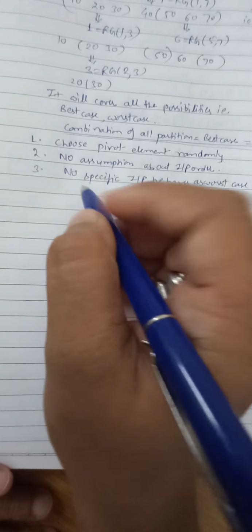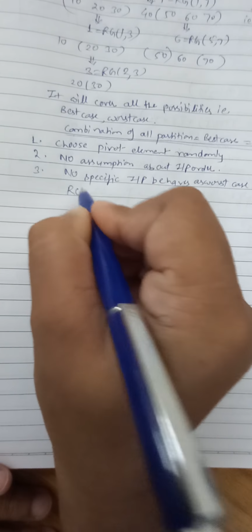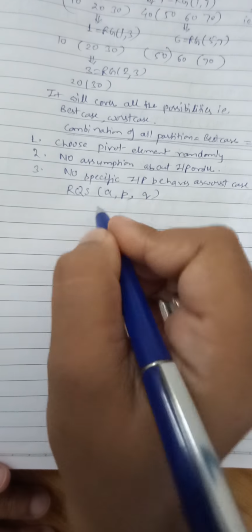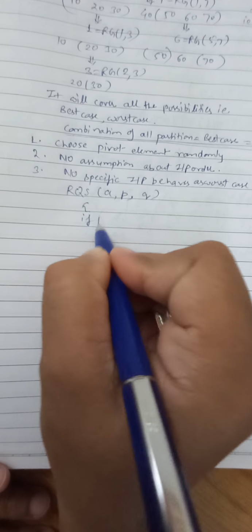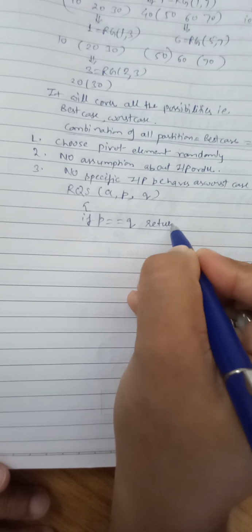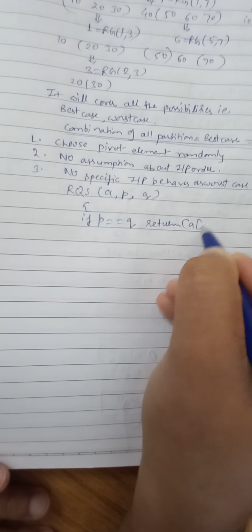So if we want to write the algorithm, simply write Randomized-QuickSort with array, first and last. If p equal to q, it means only one element, then simply it will return A of p.